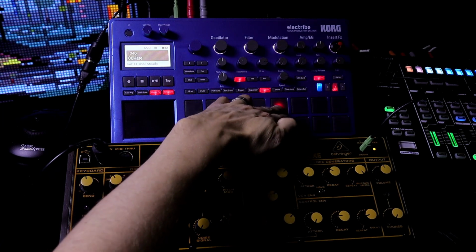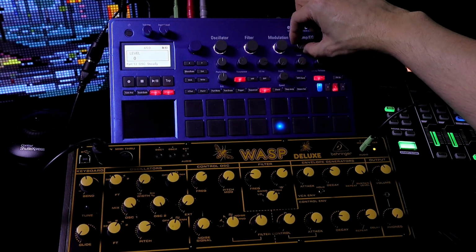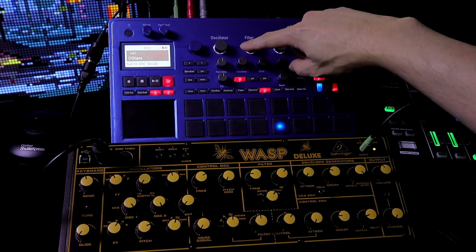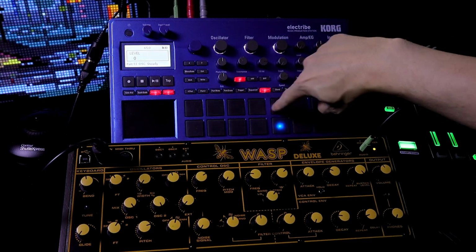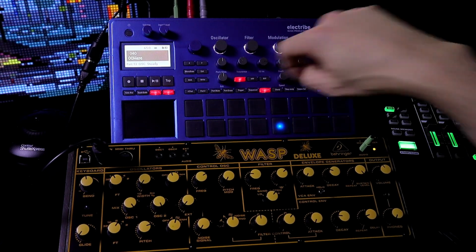So if I press on the keyboard, I turn the level all the way down because it's set to a percussion oscillator, which I don't want to hear. So now when I press something, it's just going to send the MIDI data out.